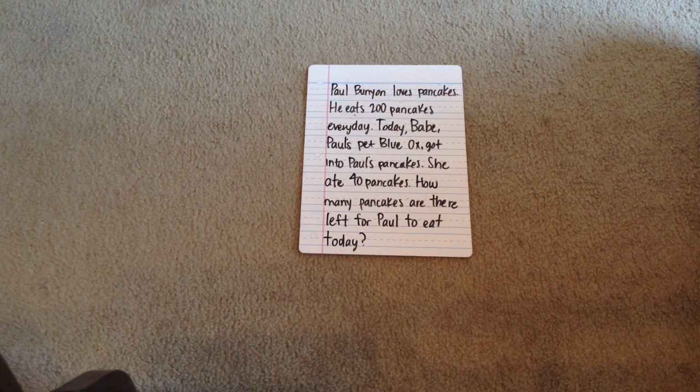So let's look at this word problem together. Paul Bunyan loves pancakes. He eats 200 pancakes every day. Today, Babe, Paul's pet blue ox, got into Paul's pancakes. She ate 40 pancakes. How many pancakes are there left for Paul to eat today?